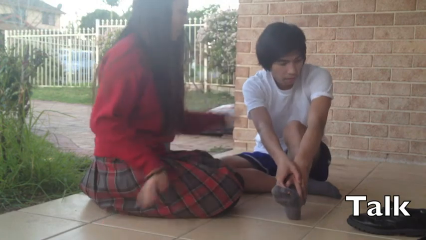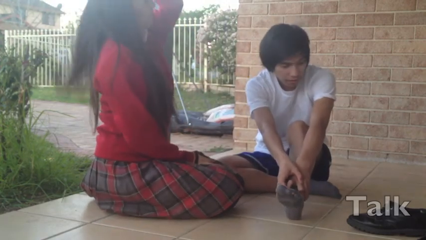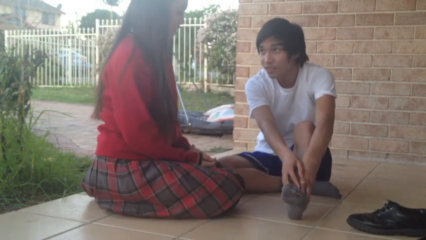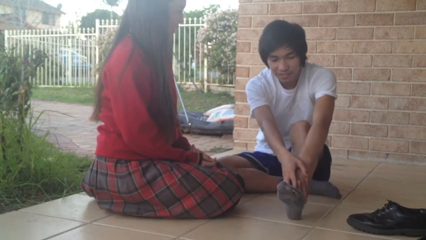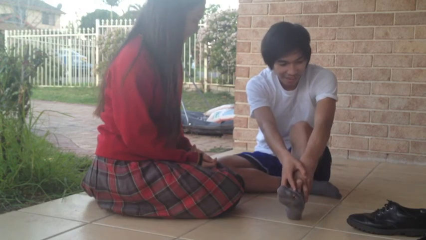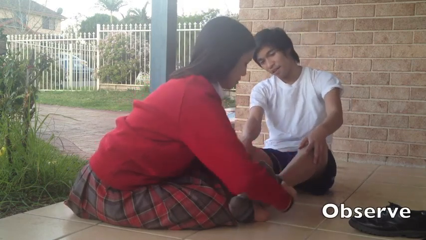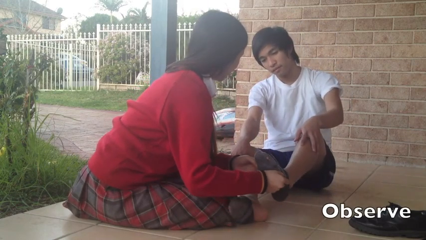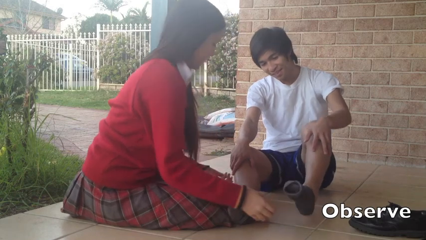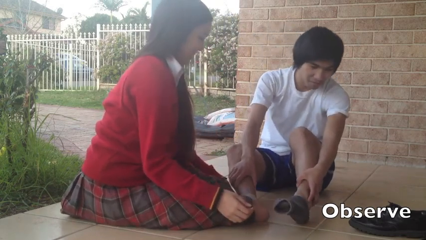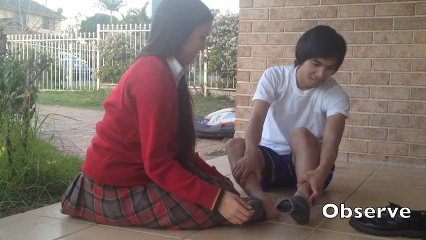T for talk. Talk to the injured athlete to gather information about the injury and to determine what happened. O for observe. Observe the athlete by visually examining if there are any deformities. Do this by comparing the injured ankle to the other ankle to see if there are any noticeable differences.